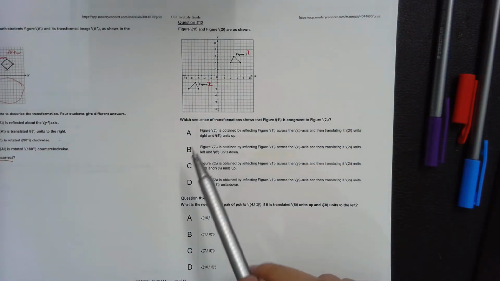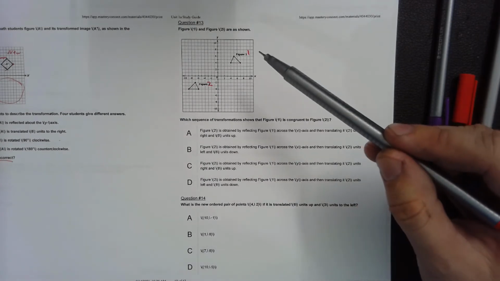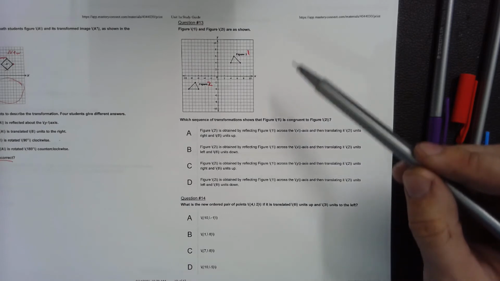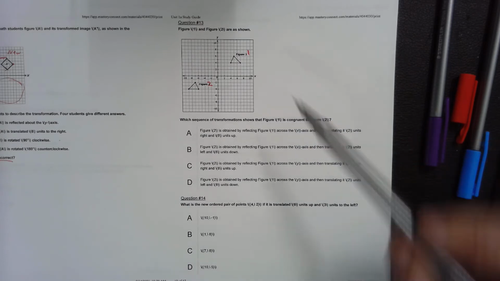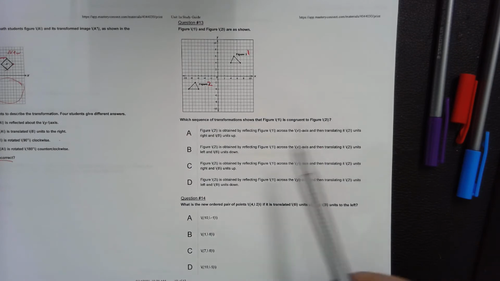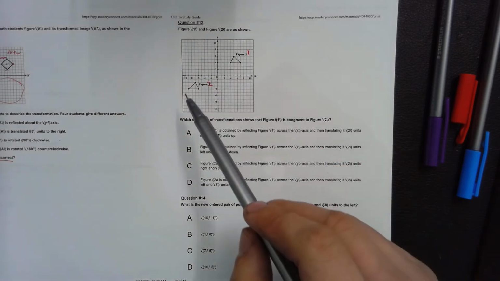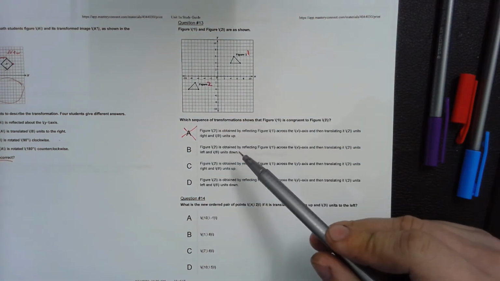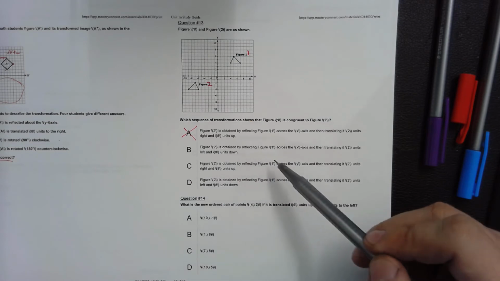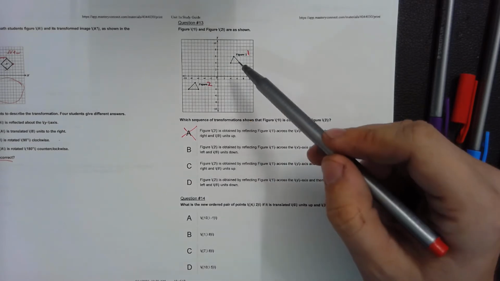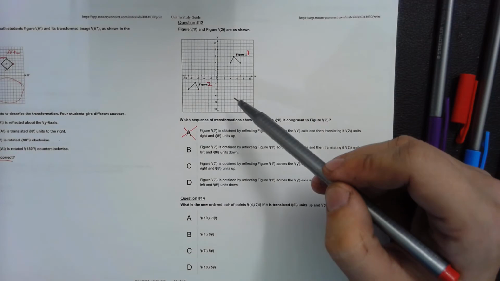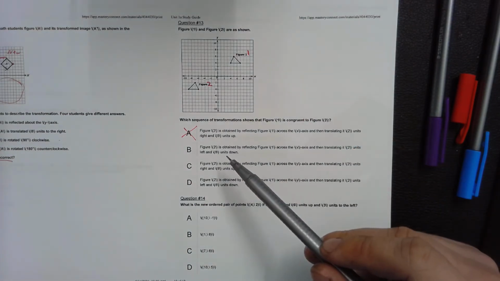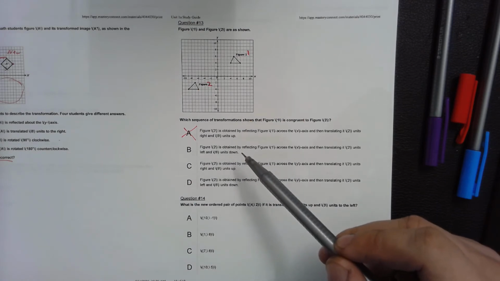Option A, it says it's obtained by reflecting it across the x-axis and then translating it 2 units to the right and 8 units up. So no, at no point would we be going right and up to go from here to here. So A is automatically out. For B, it says it is obtained by reflecting over the x-axis, so taking this shape and reflecting it down here, and then translating it 2 units left and 8 units down. At first glance, you might think, oh yeah, that sounds good.